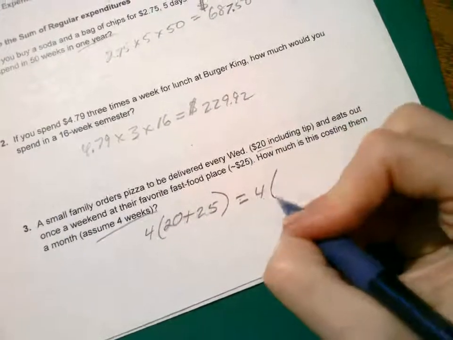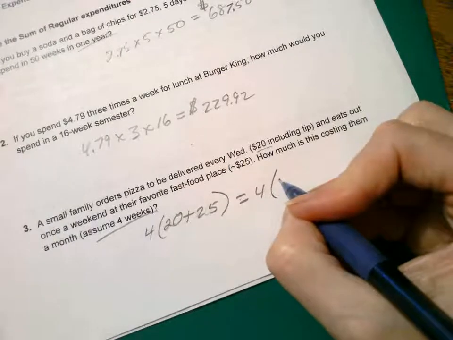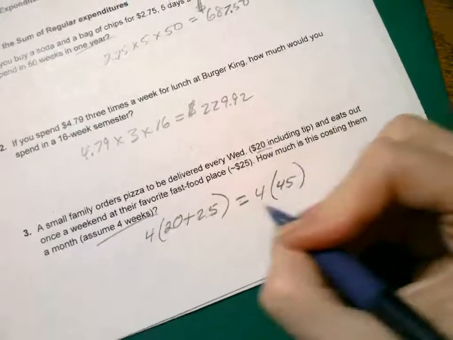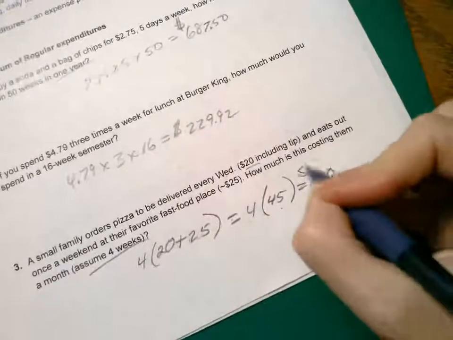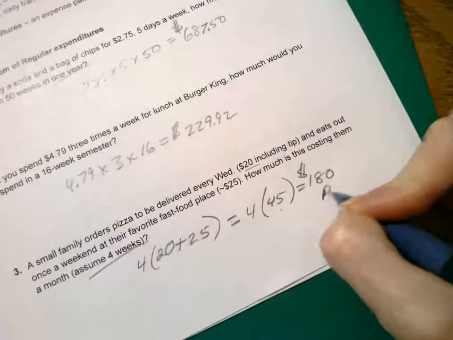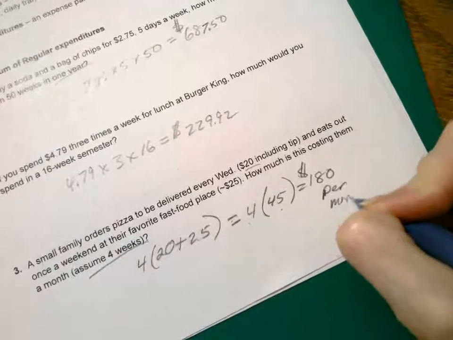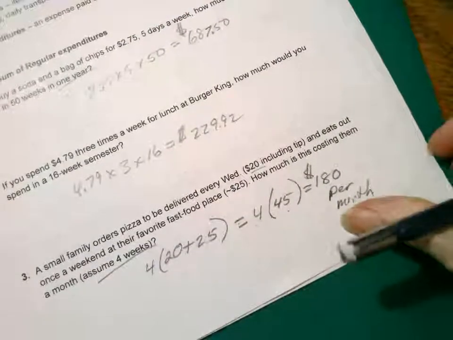Order of operations says you need to find out how much it is per week first, and then multiply it by the 4 weeks. That gives you $180 per month, considering a 4-week month.